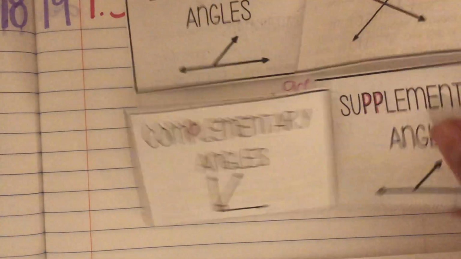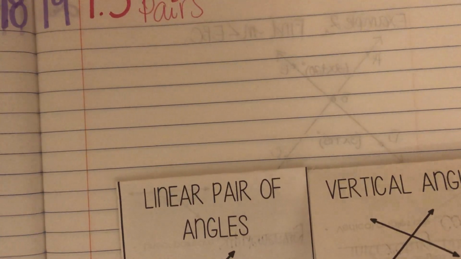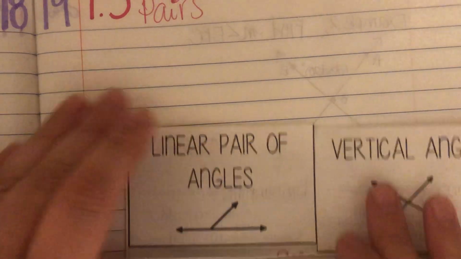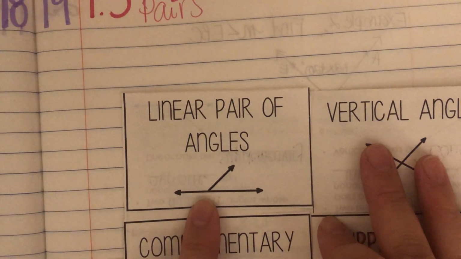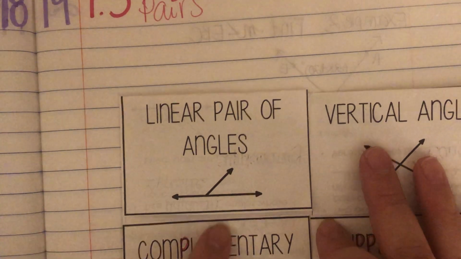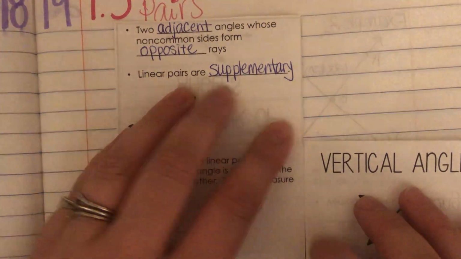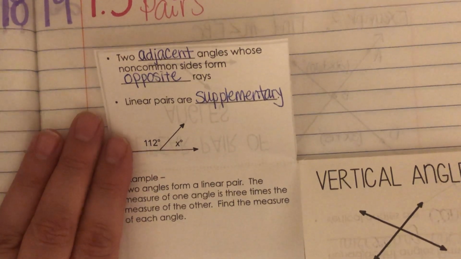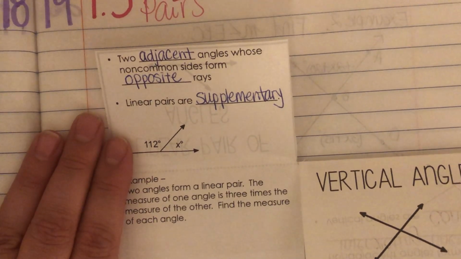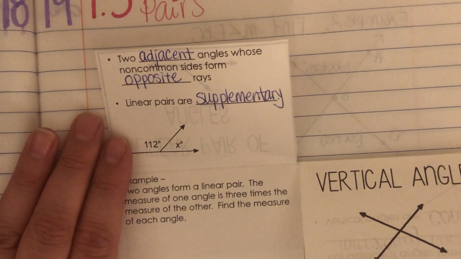All right, let's go ahead and talk about our linear pair of angles. Notice we just saw this picture drawn inside the supplementary angles. That's because two adjacent angles whose non-common sides are opposite rays create a linear pair.